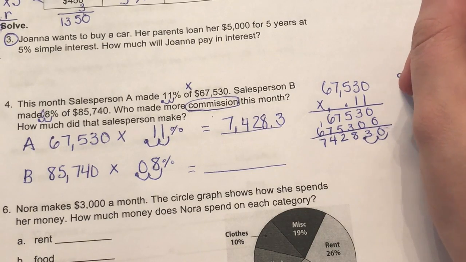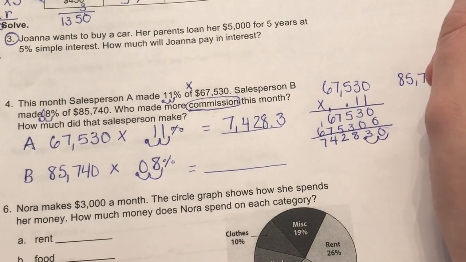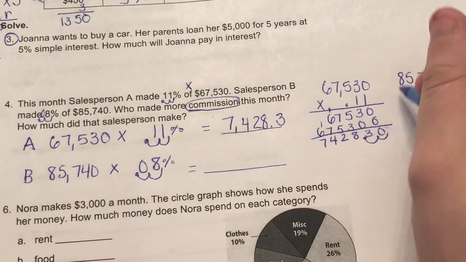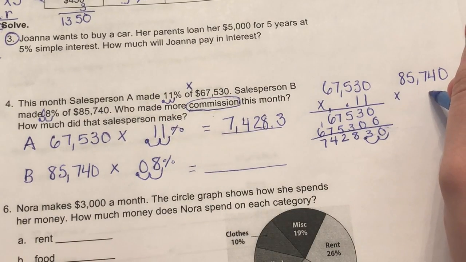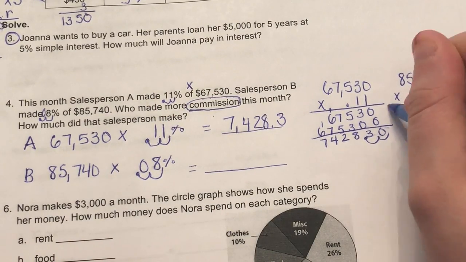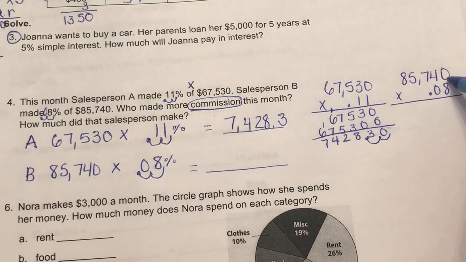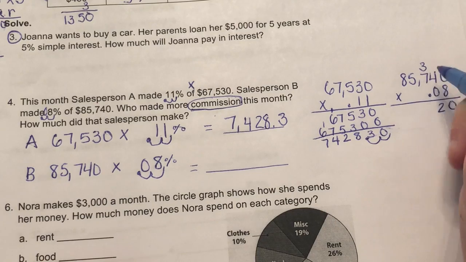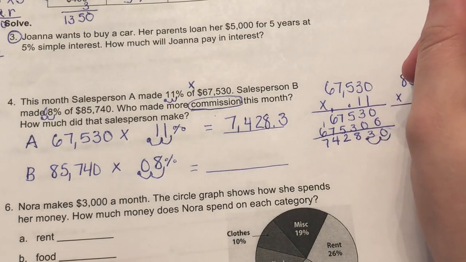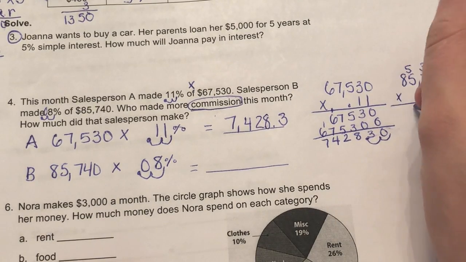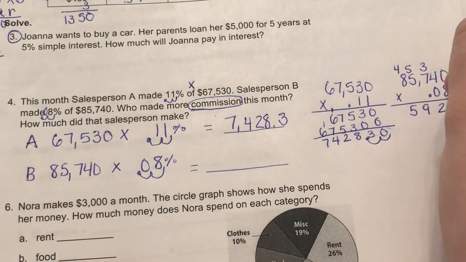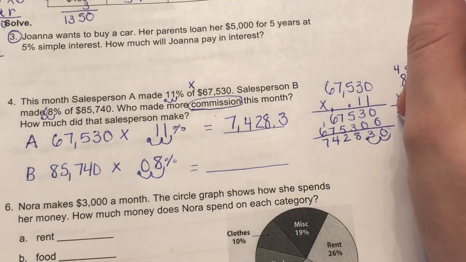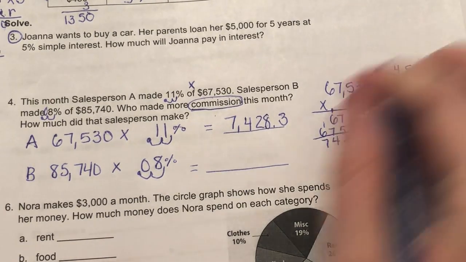So then you do the same thing for salesperson B. But now you're multiplying by 0.08. Okay, so 8 times 0 is 0. 8 times 4 is 32. 8 times 7 is 56, plus 3 is 59. 8 times 5 is 40, plus 5 is 45. 8 times 8 is 64, plus 4 is 68.